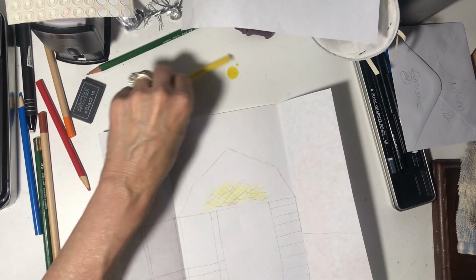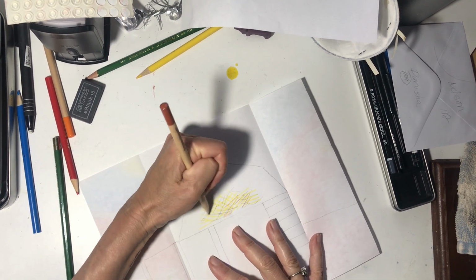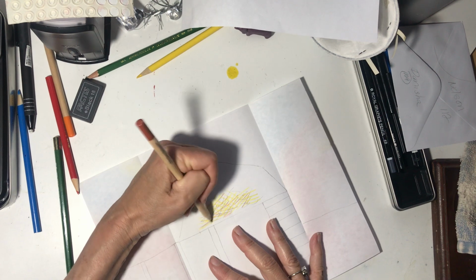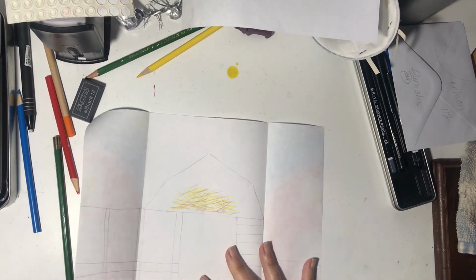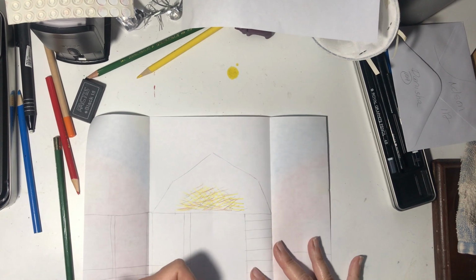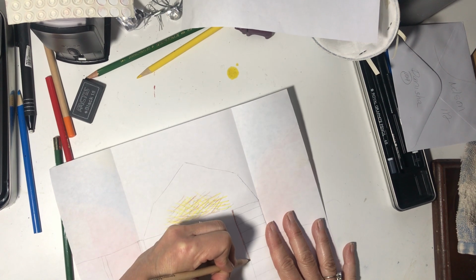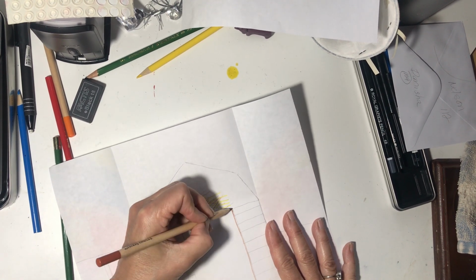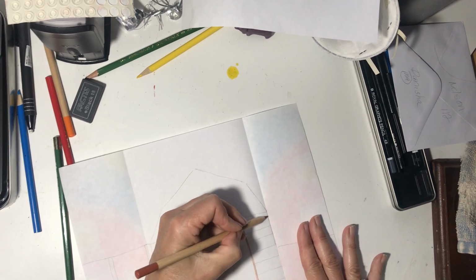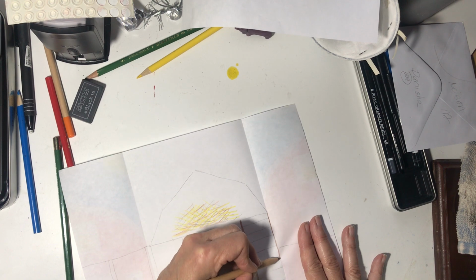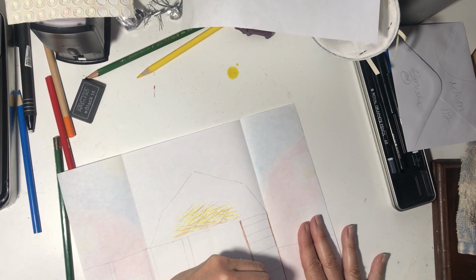And then brown, just kind of randomly outline the steps in brown, because what did we say they were made out of? They're made out of wood. And generally wood is brown.